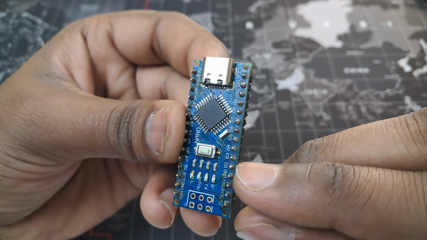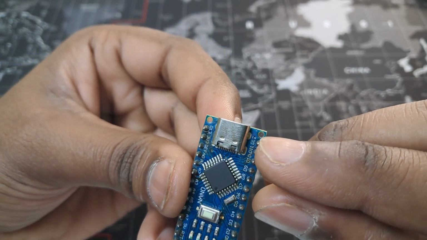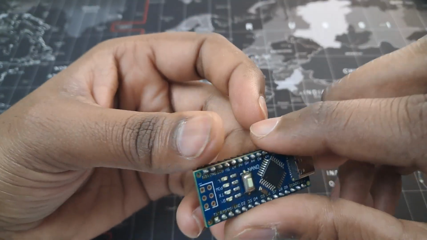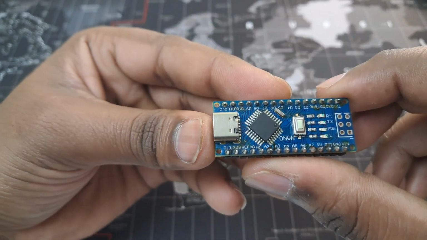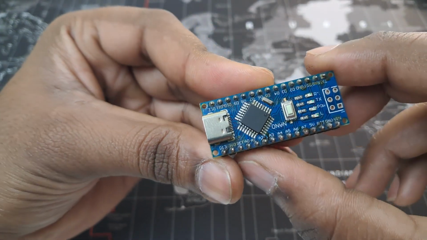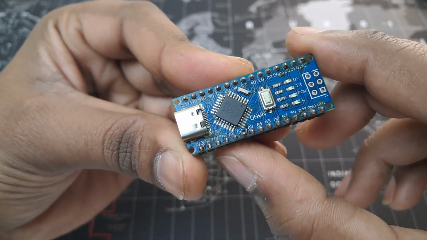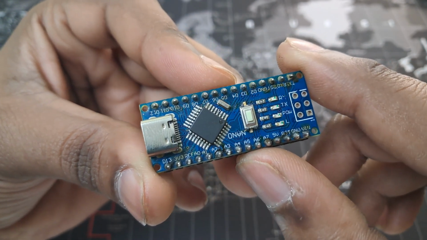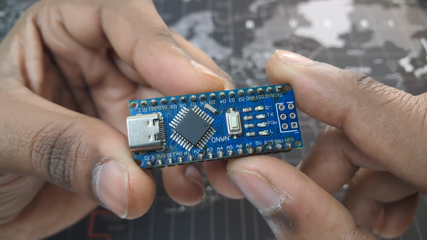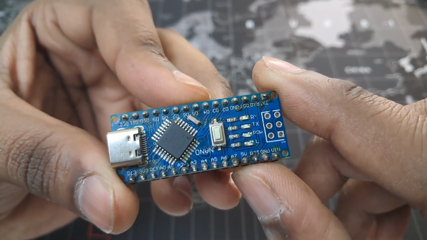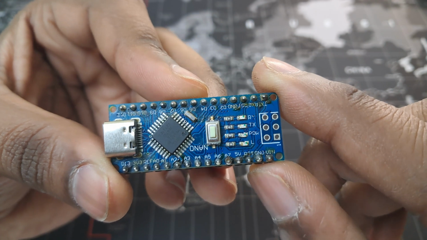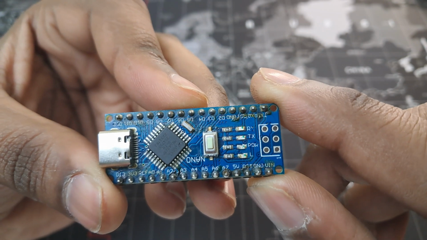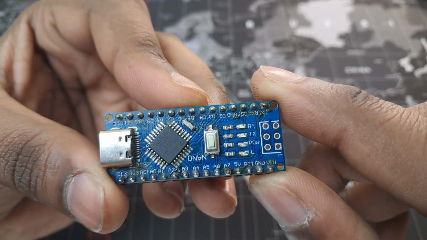Then we have the ground pin, and starting from D2 to D12 here, these are the digital pins. What digital pins are, we will see in the next video. Then on the left side, you can see we have digital pin number 13, then the 3.3 volt output, then the reference voltage pin, and then starting from A0 to A7 we have the analog pins. We will see the analog pins in detail in the next videos. Then we have the 5 volt pin, the reset pin, the ground pin, and the VIN pin where you can supply a voltage using a battery, which can be from 5 volt to around 7 volt.